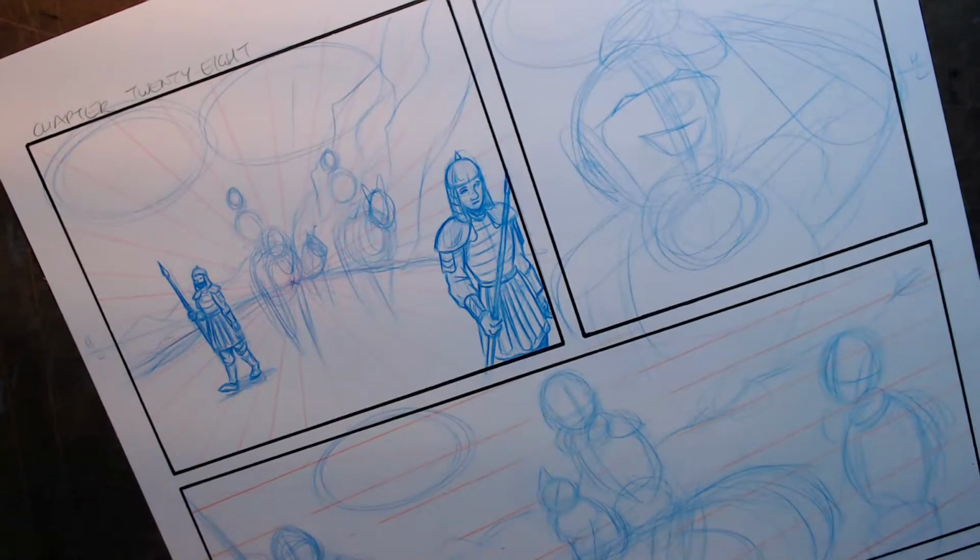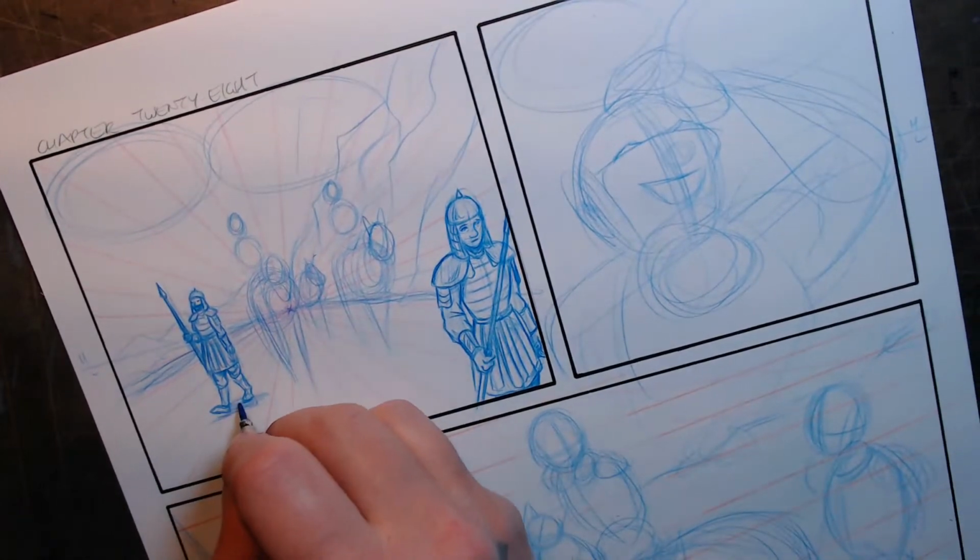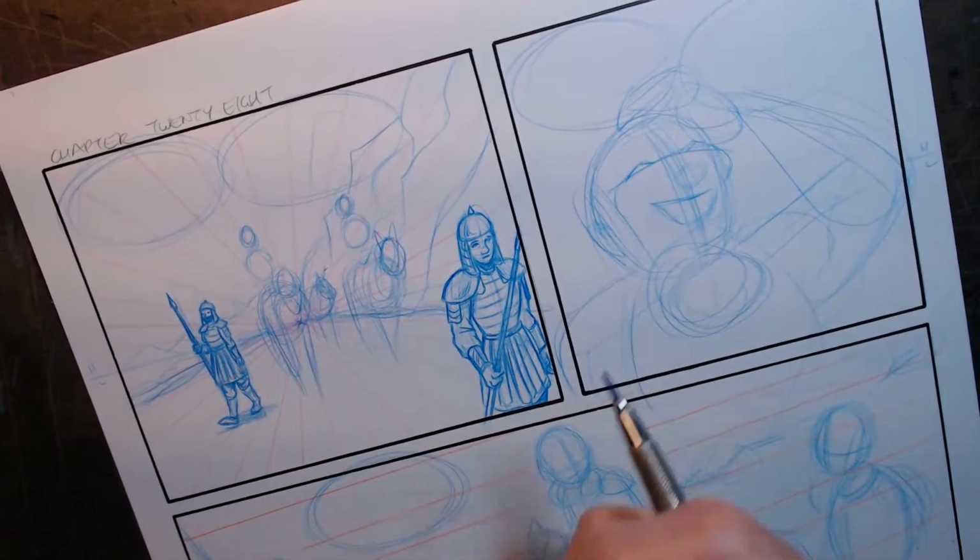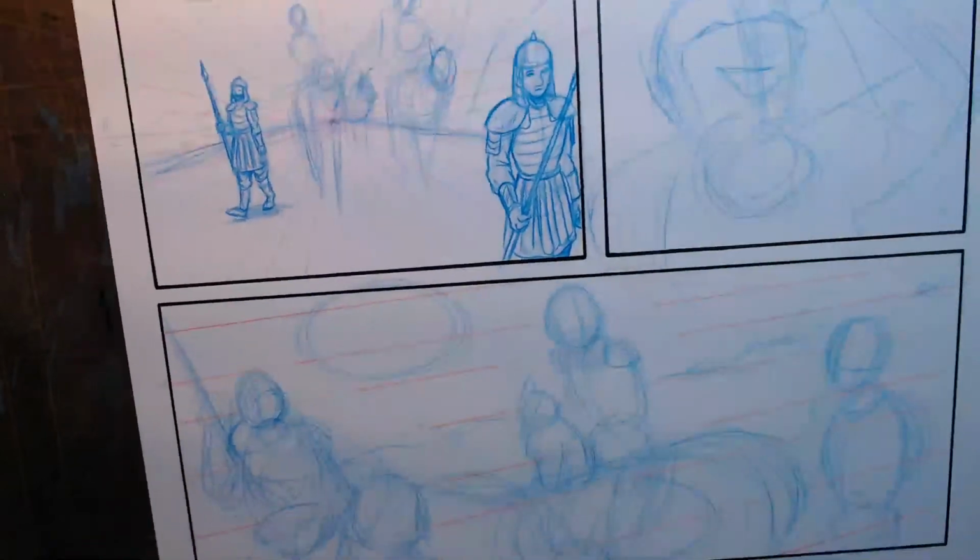Another guy walking along, holding a spear. Okay, I need to look at what a horse looks like.